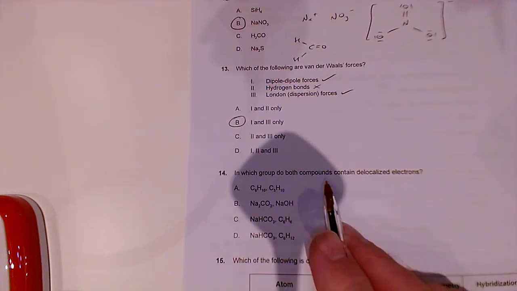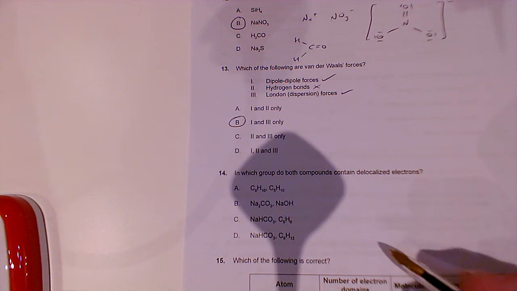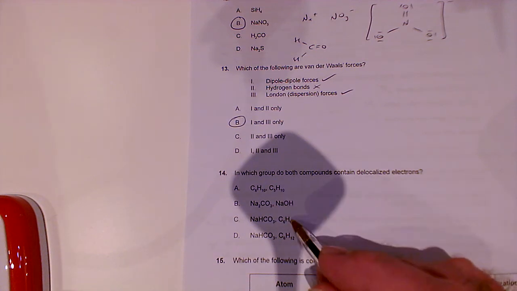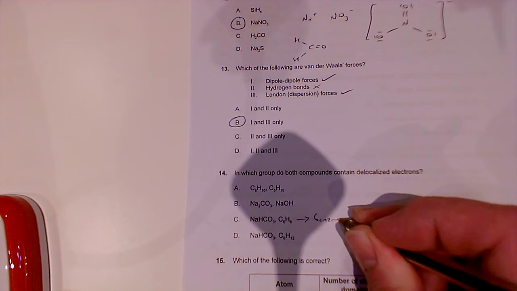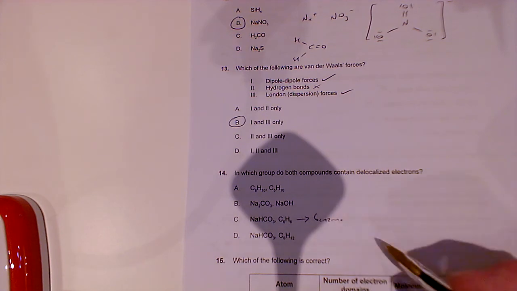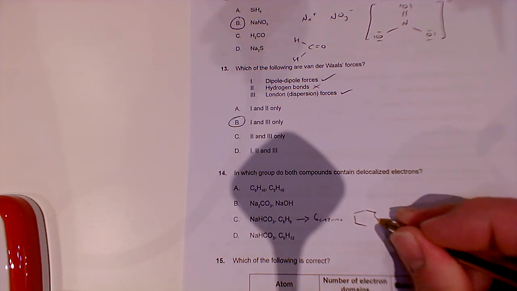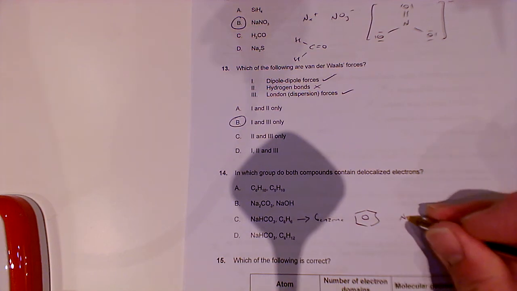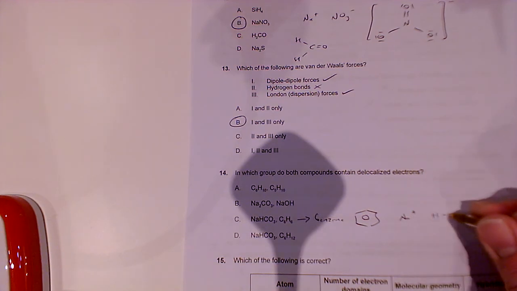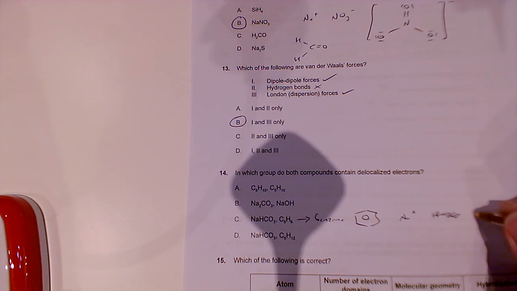In which group do both compounds contain delocalized electrons? So again, have a bit of a scan through. Now you'll recognise C6H6 is benzene, so that does have a ring of delocalized electrons, remember. And sodium hydrogen carbonate, well, it's an Na+ ion, but then you've also got the OH, so that'll be your hydrogen carbonate ion.